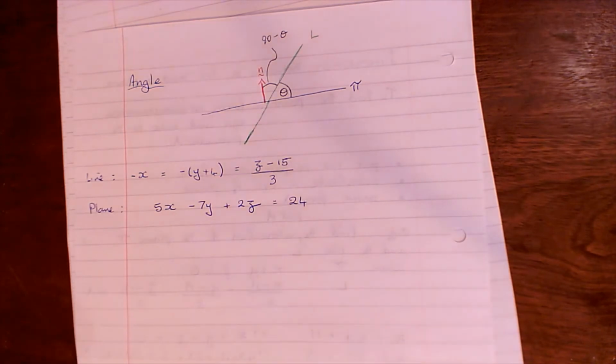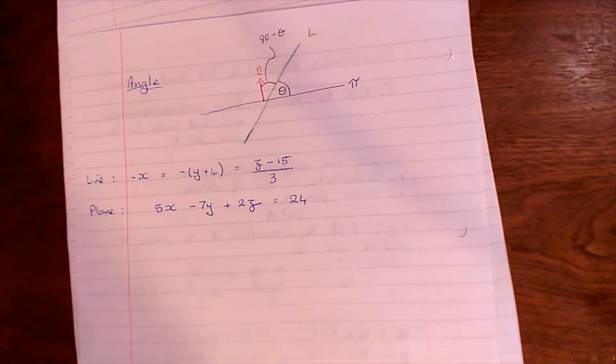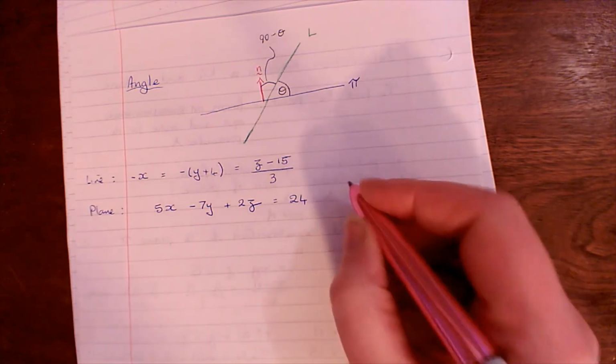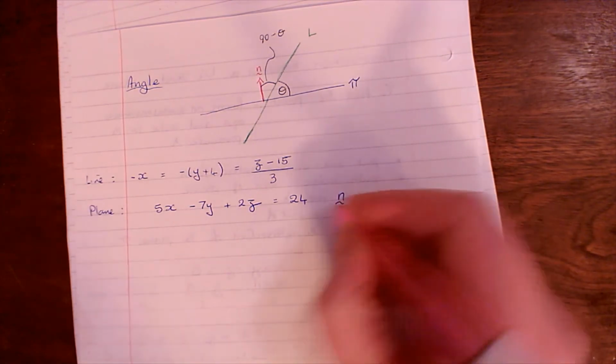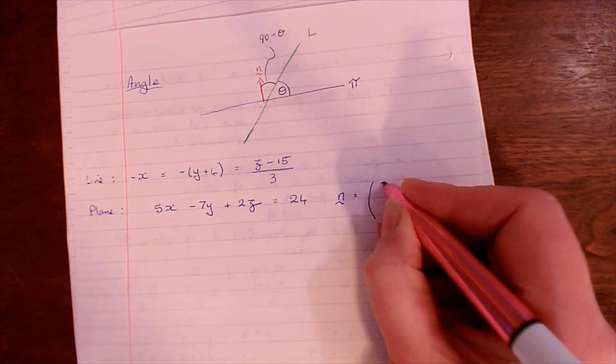So we're looking to find the normal vector, we're looking to find the direction vector of the line, and then we're looking to use the dot product technique from higher to find the angle between those two vectors, and then we're looking to find pi by 2 minus that, or 90 minus that, to give us the angle between the line and the plane.